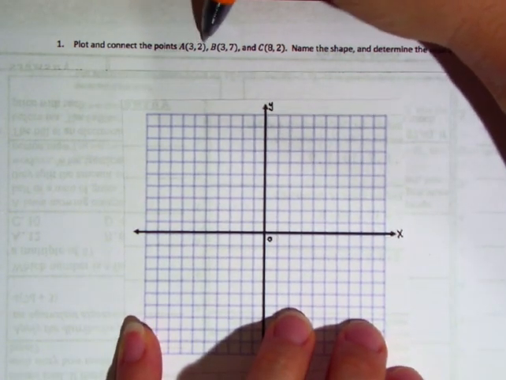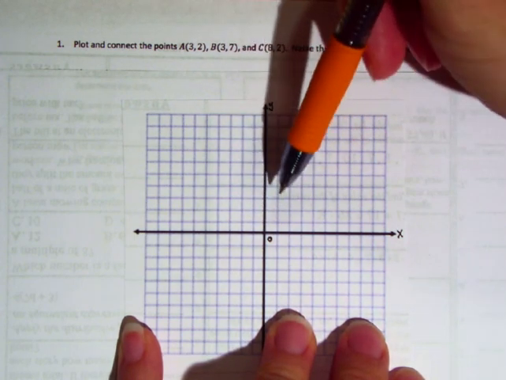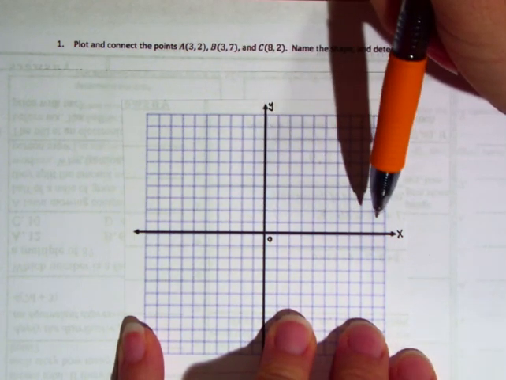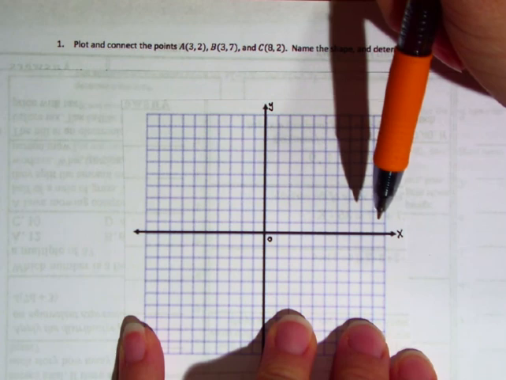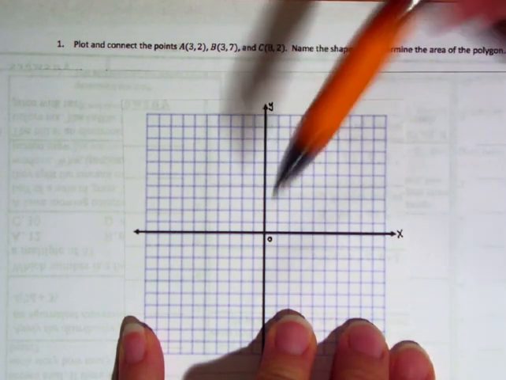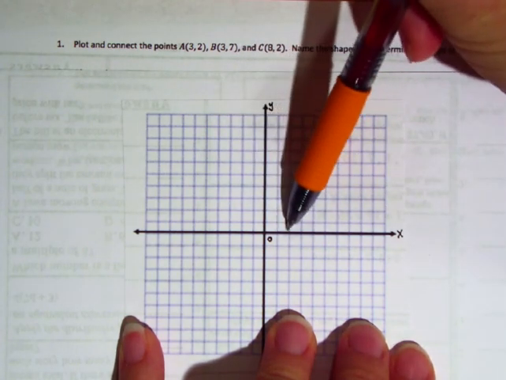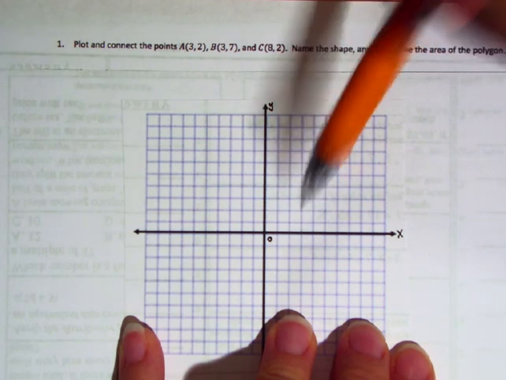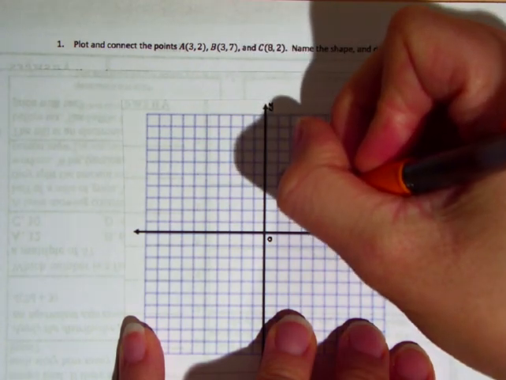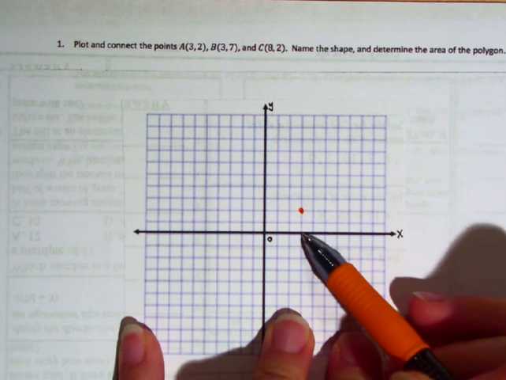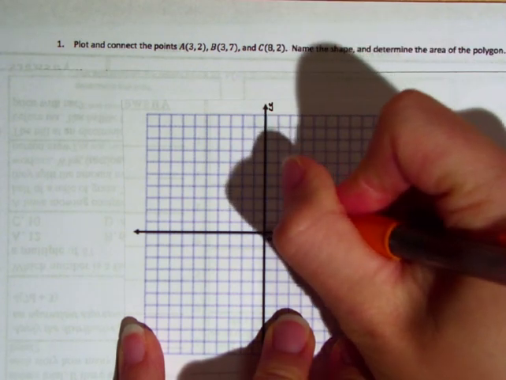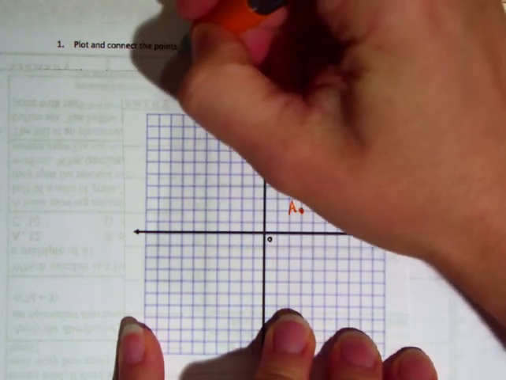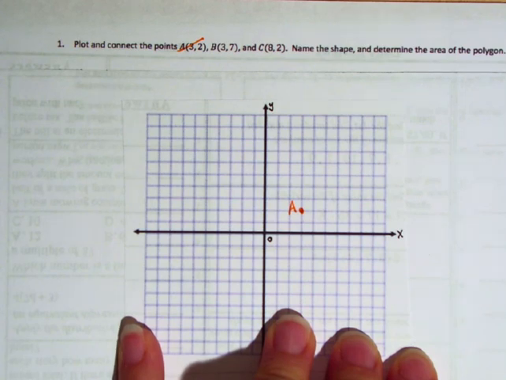A is at 3, 2. Each line on our coordinate grid is representing 1. So we just count over 3 and up 2, and place our point. 1, 2, 3, 1, 2. This is A. And I like to cross it off knowing that I've got it done.